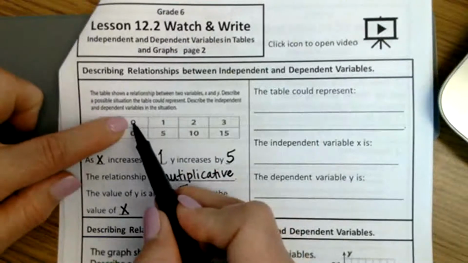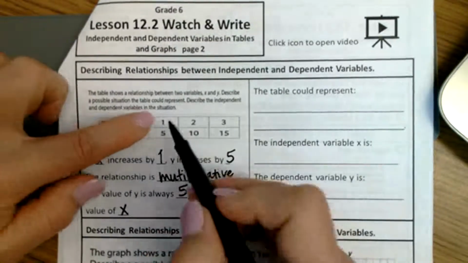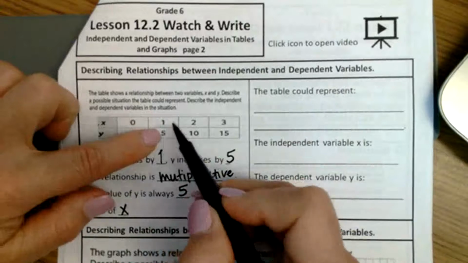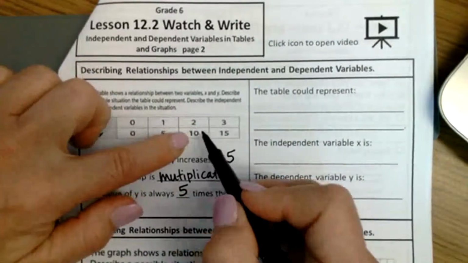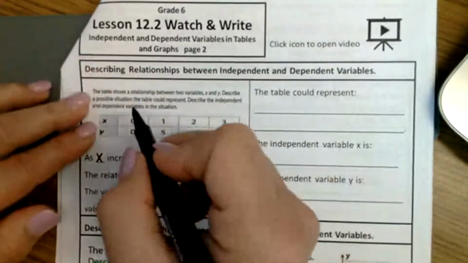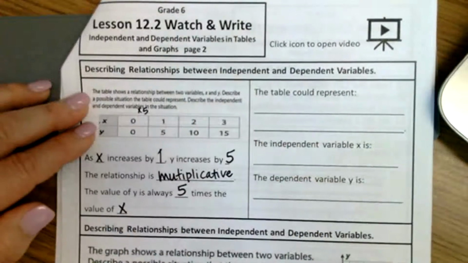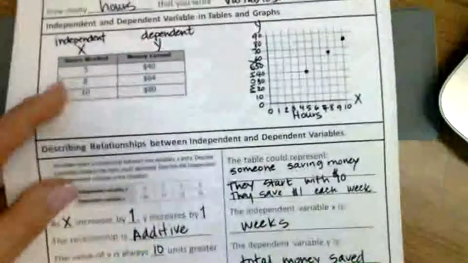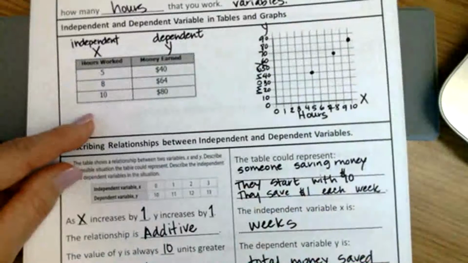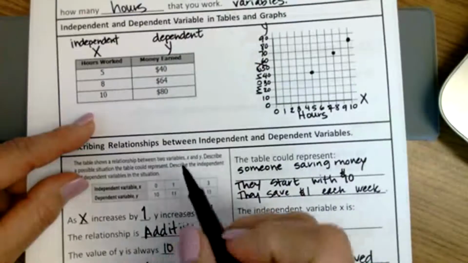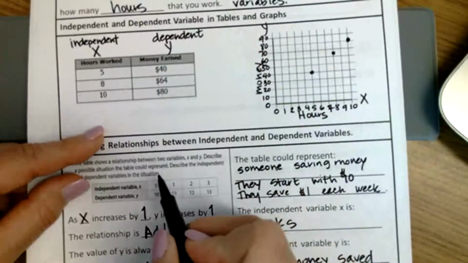So 0 times 5 is 0. 1 times 5 is 5. 2 times 5 is 10. 3 times 5 is 15. So you're always multiplying by 5. On the other side, we were adding, right? We were always adding 10.